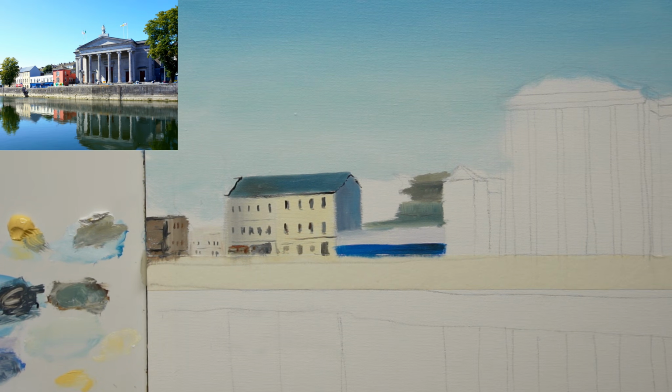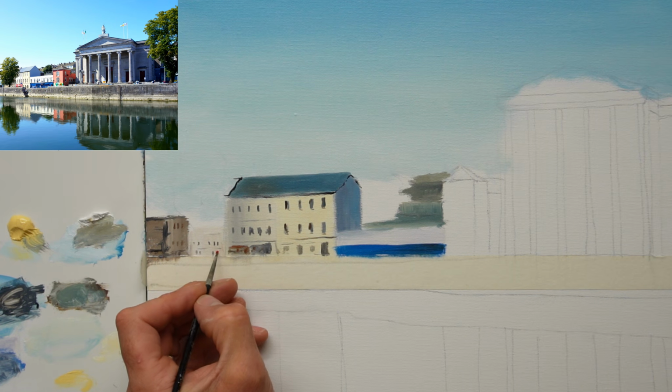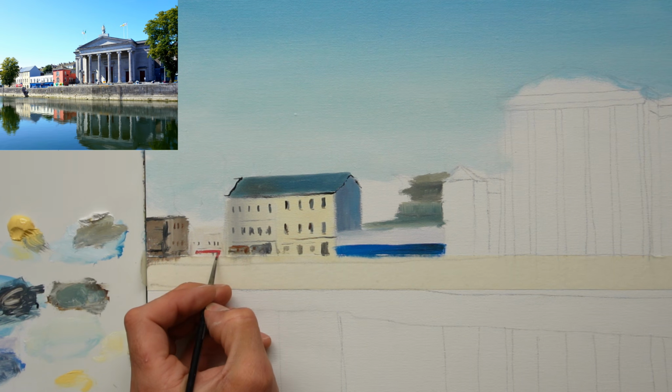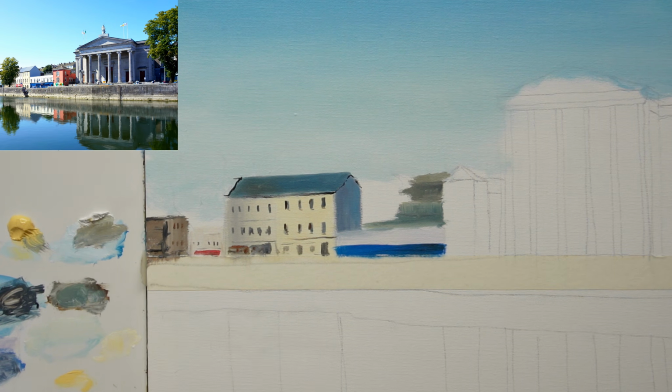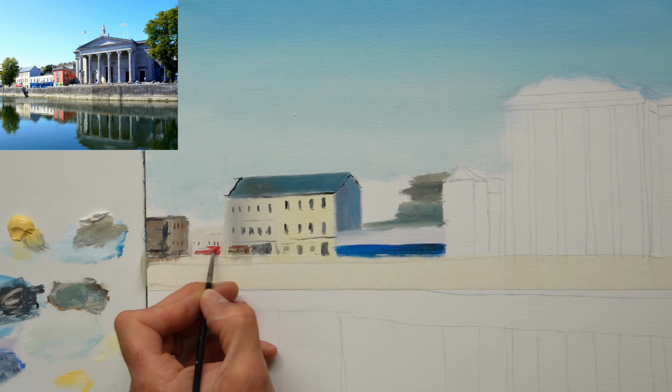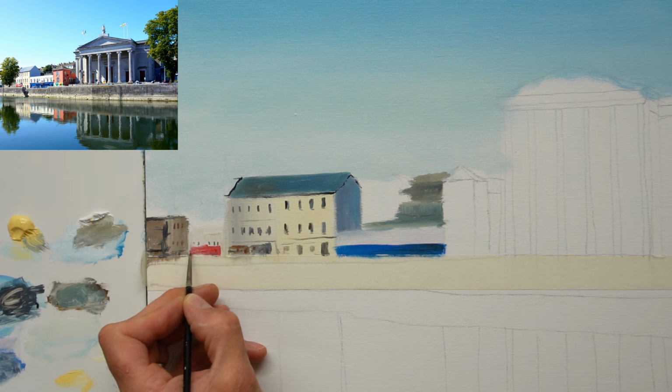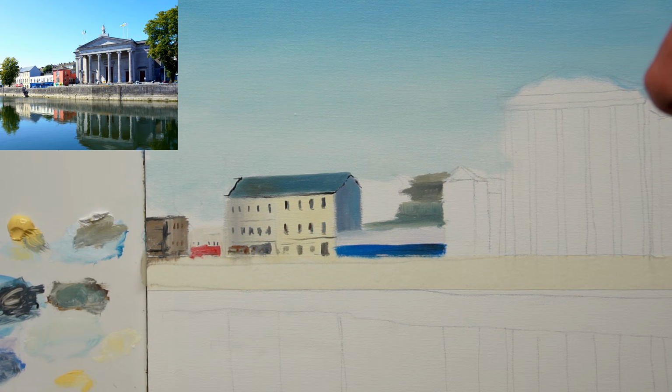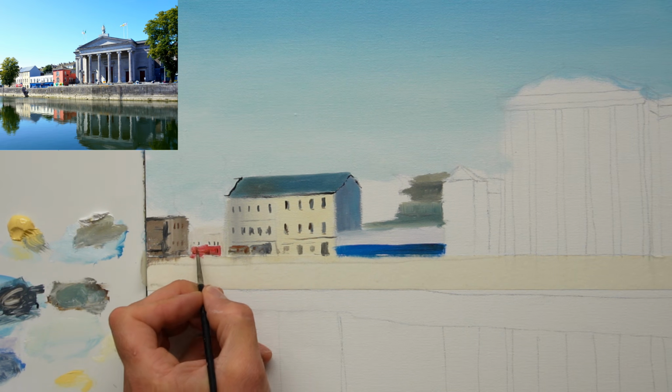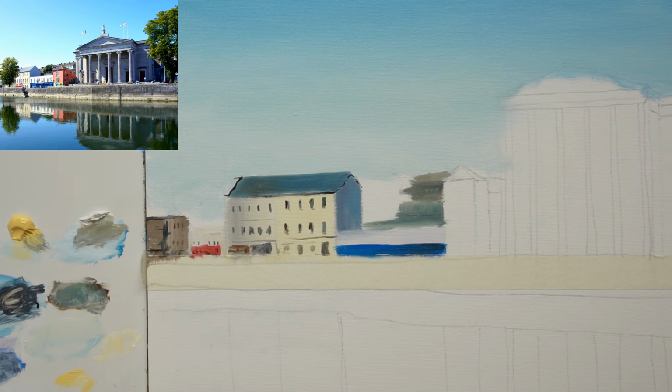I'm going to take a little bit of cadmium red. Just going to pop a little cadmium red over here, just for a splash of colour. Again, a little pop of colour like this really catches the eye, I find. And even some burnt sienna as well. Okay, just like that, something simple.